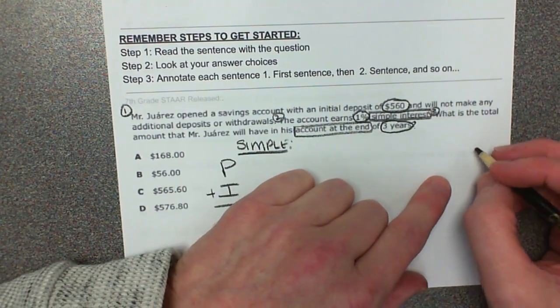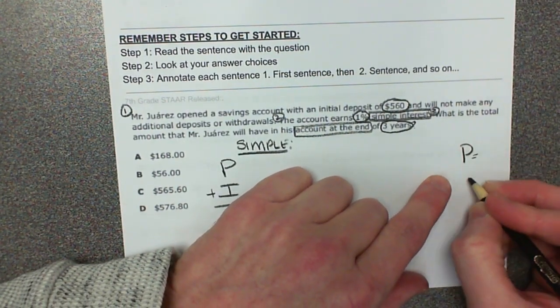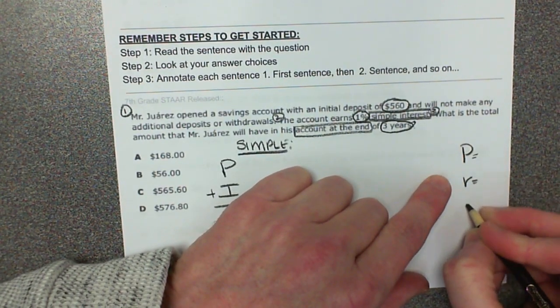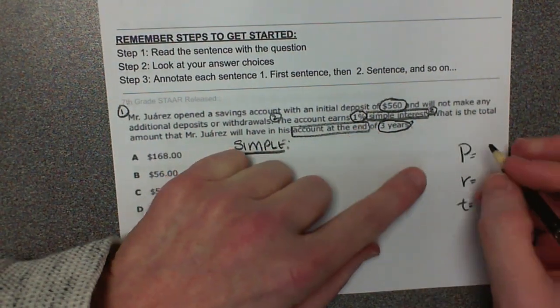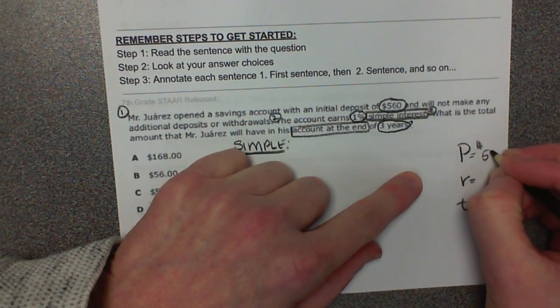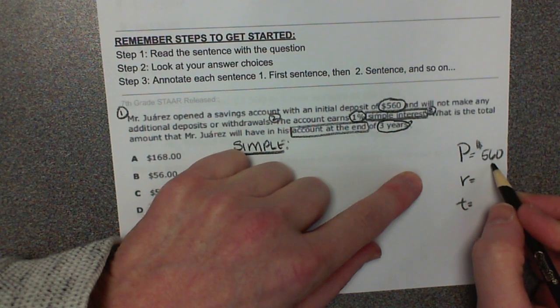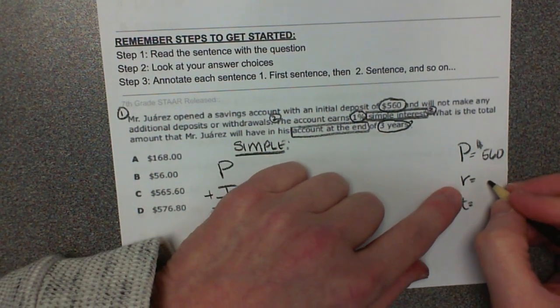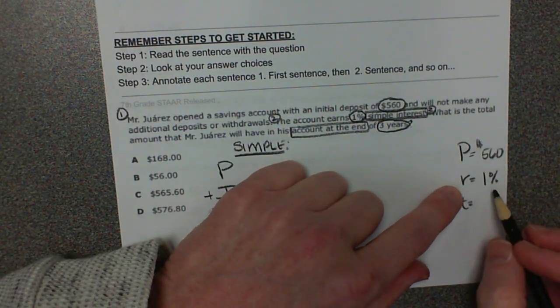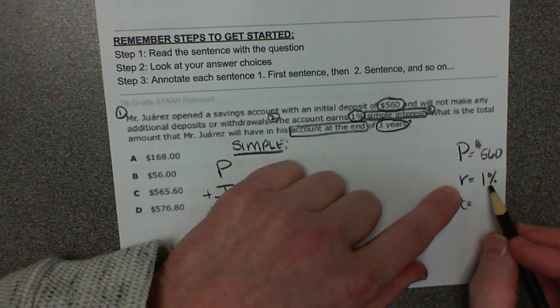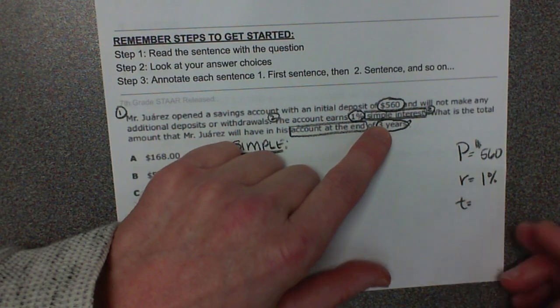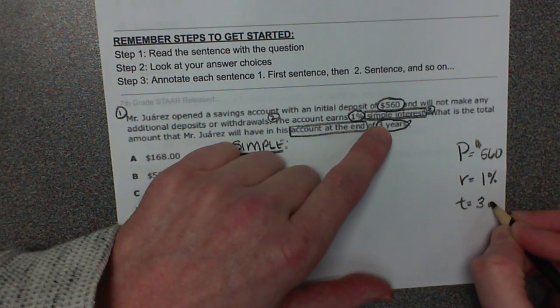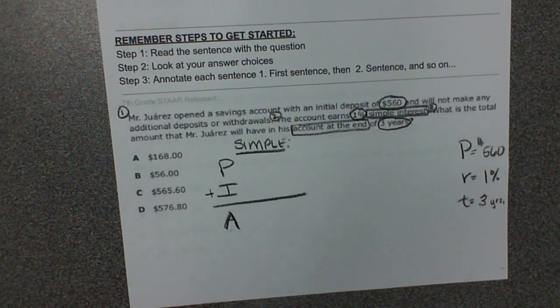So we're going to put on the shelf here, what are our variables? P, R, and T. And let's go bring them out of the sentence. Here's my 560. Is my capital P, $560. My rate is 1%, and remember, we're going to leave the percent sign in there, and put it in our calculator just like this. And then the third number is going to be the 3 years. We can write it YRS just like that, 3 years.